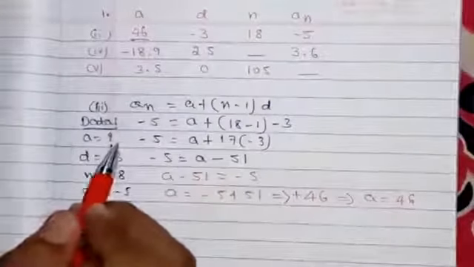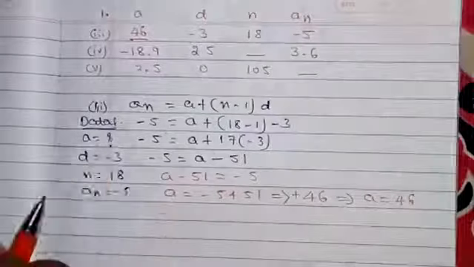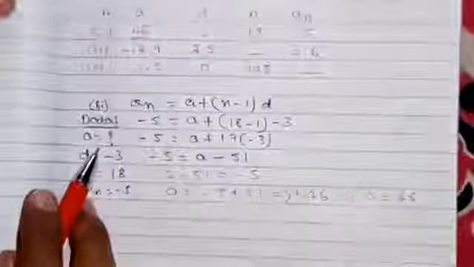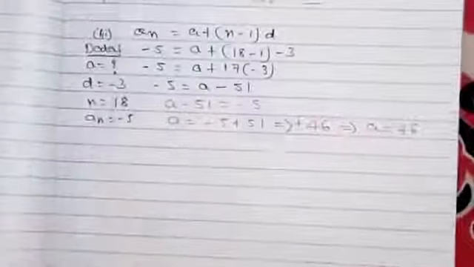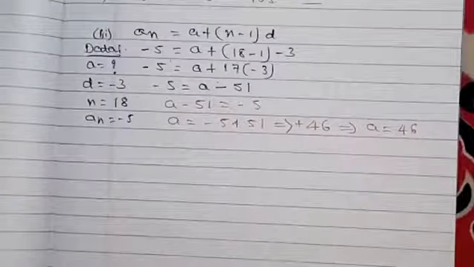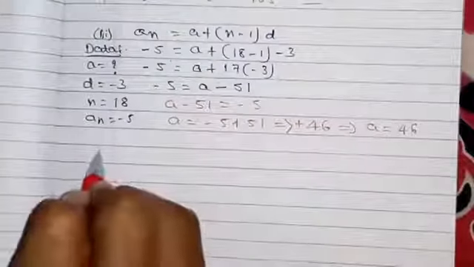So this is the third problem. Now we will solve the fourth and fifth. Okay, so the fourth question, the fourth one.